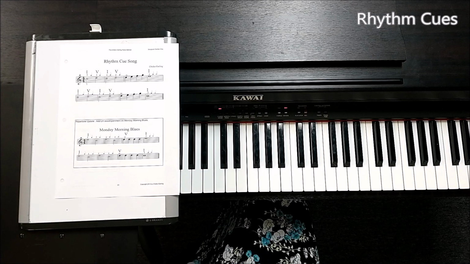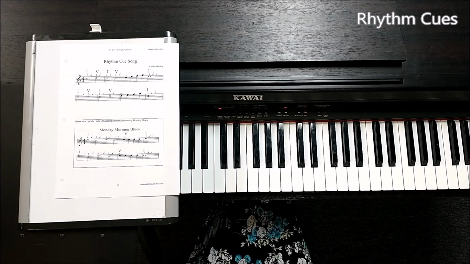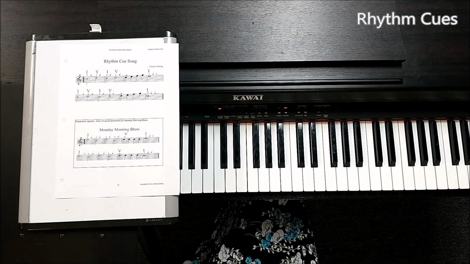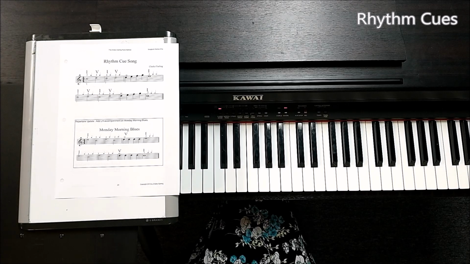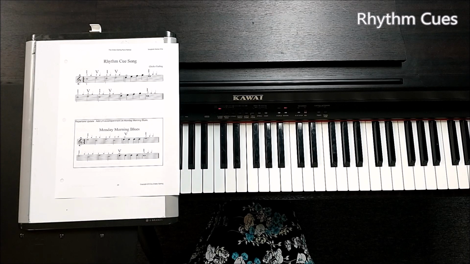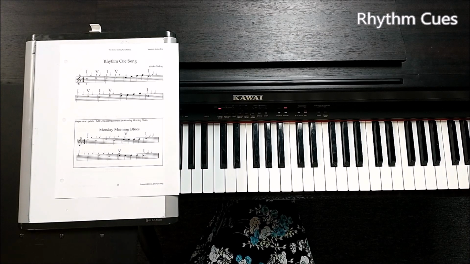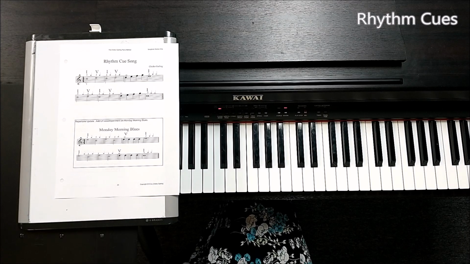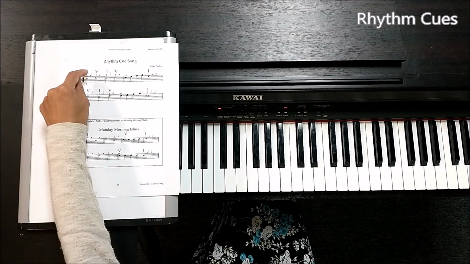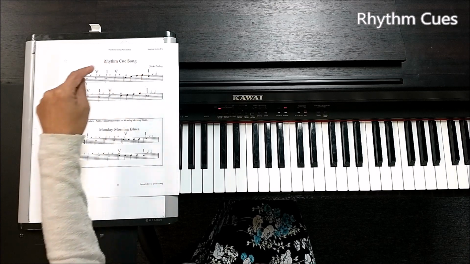Rhythm cues are usually played by rhythm section players. Rhythm section players means guitar, piano, drums, bass. Those are rhythm section instruments. Whenever we see rhythm cues, we are supposed to play those rhythms with those accompaniment.